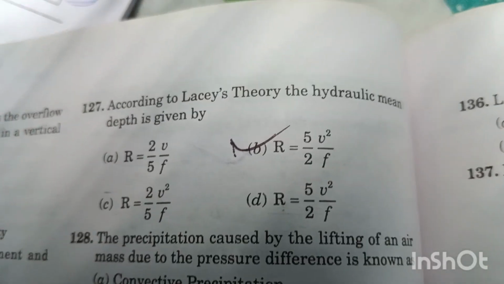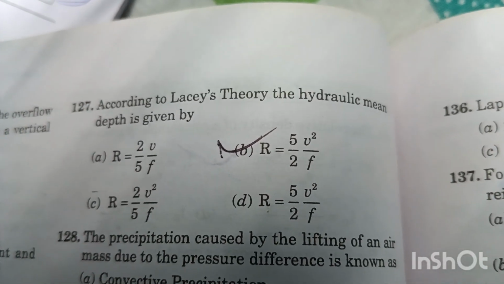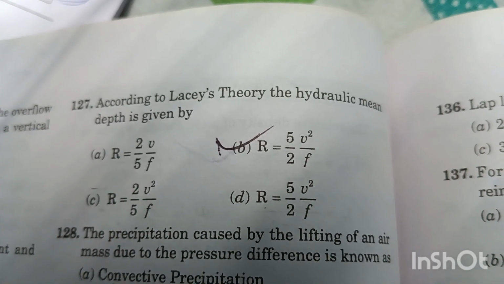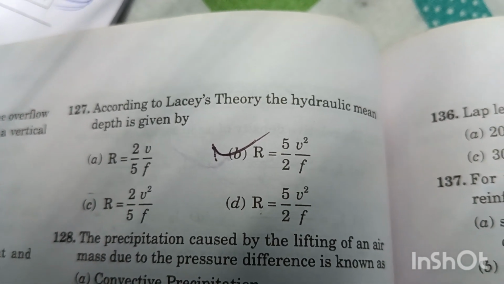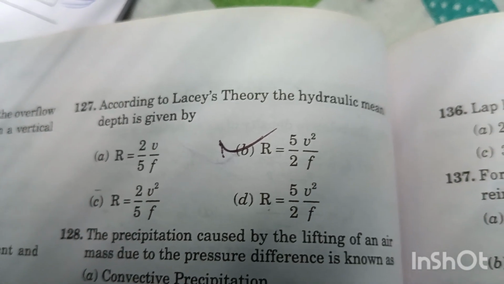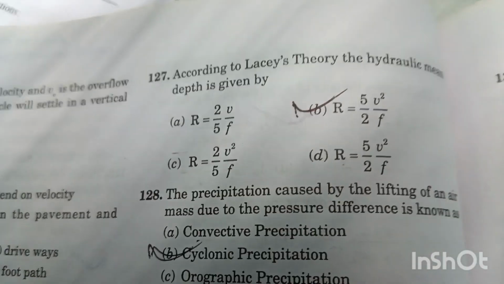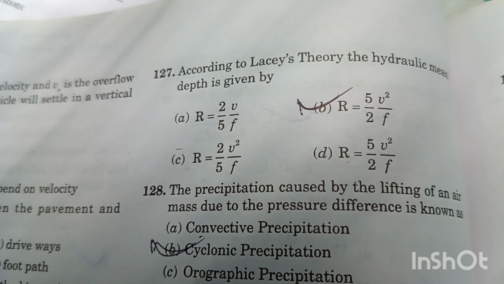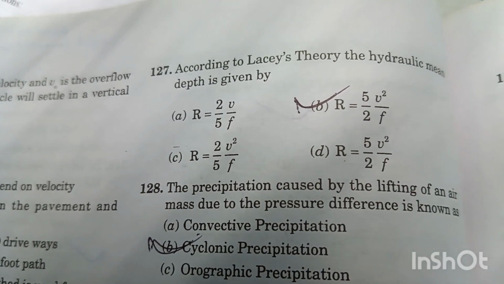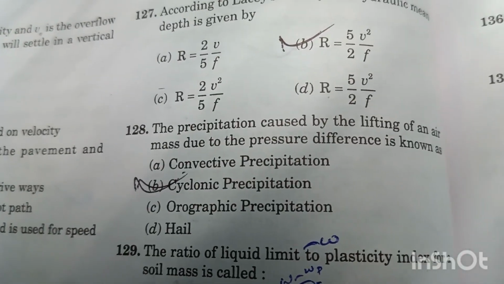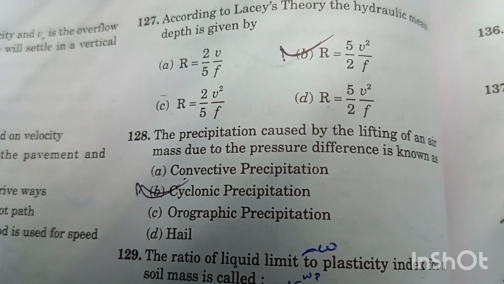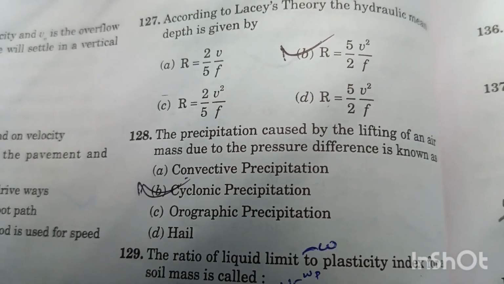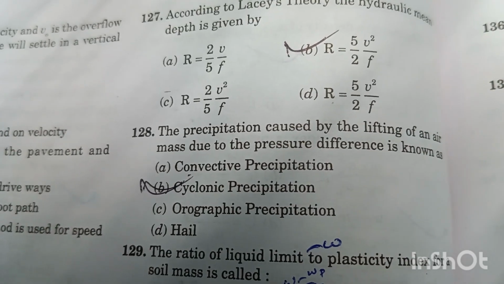Question number 127. According to Lacey's theory, the hydraulic mean depth is given by R equal to 2.5 V square by F, or R equal to 5 by 2 into V square by F. Option B is the right answer, where V is the mean velocity of water and F is the silt factor. Question number 128. The precipitation caused by the lifting of an air mass due to the pressure difference is known as cyclonic precipitation. Option B is the right answer.